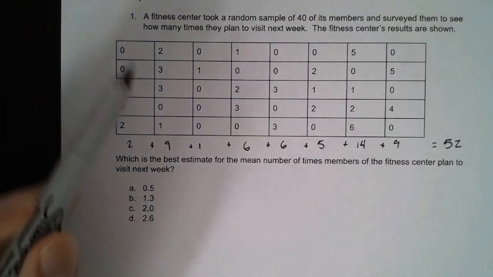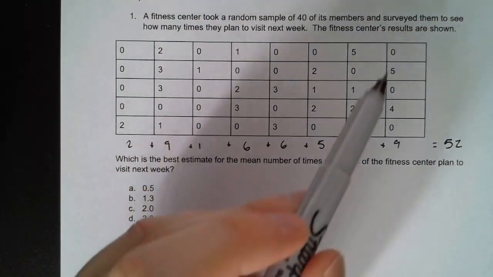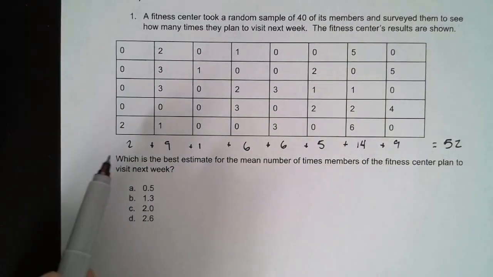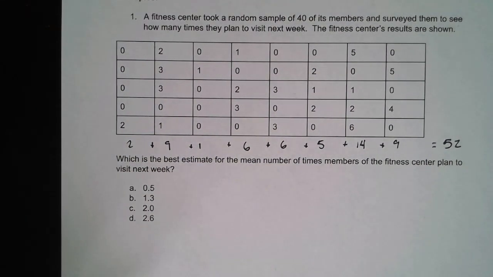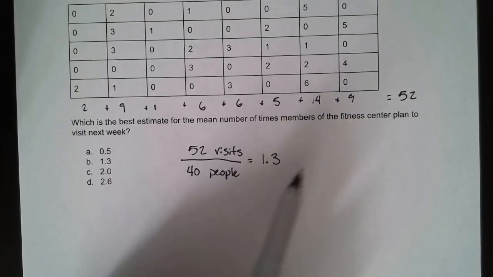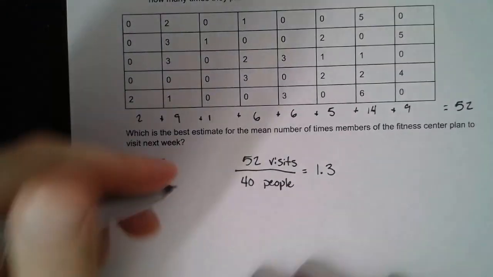So I added up all of the columns here individually first, and then I took those numbers and added those together. I got 52 total visits out of this sample for next week. So now we want to take that 52 and divide it by 40 and see what we get. And now I got exactly 1.3 as the decimal there. So that is going to be answer B.